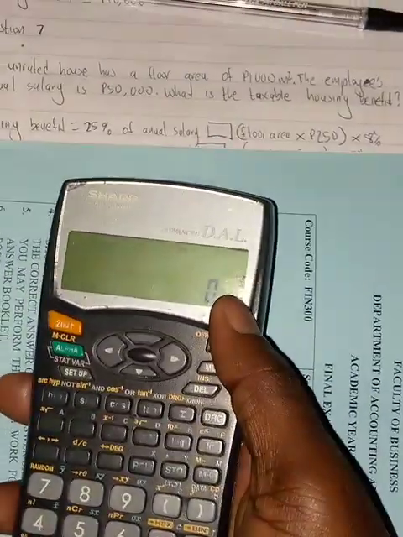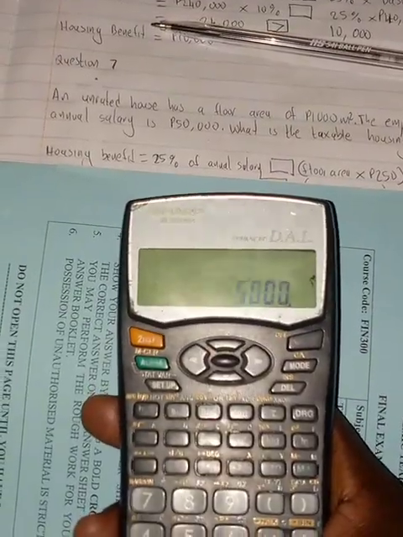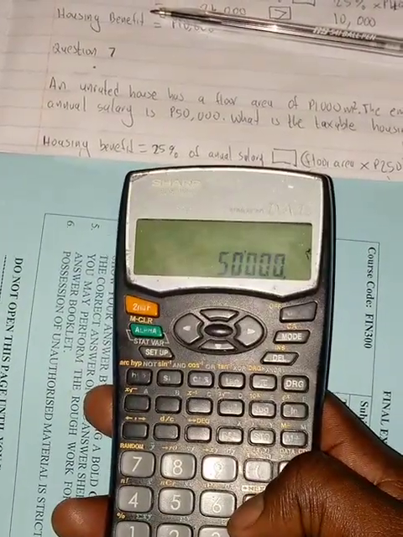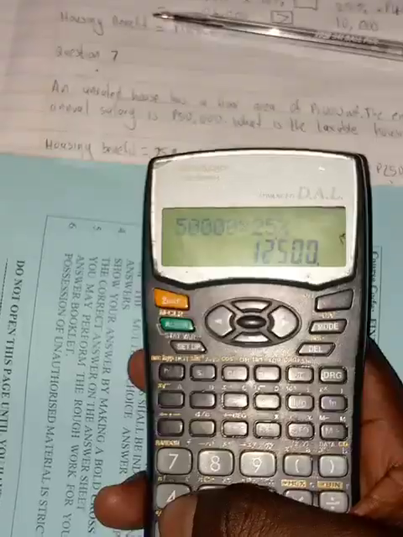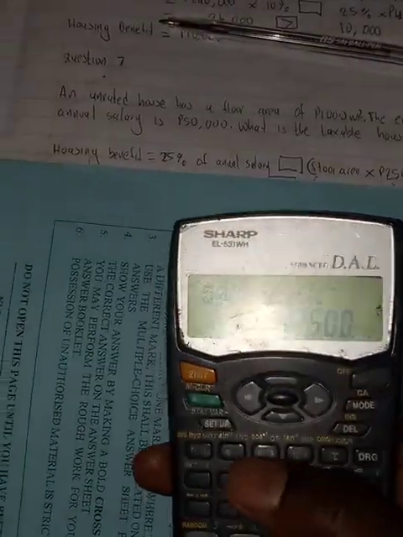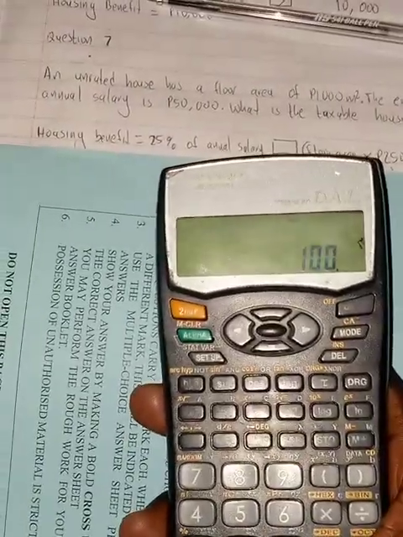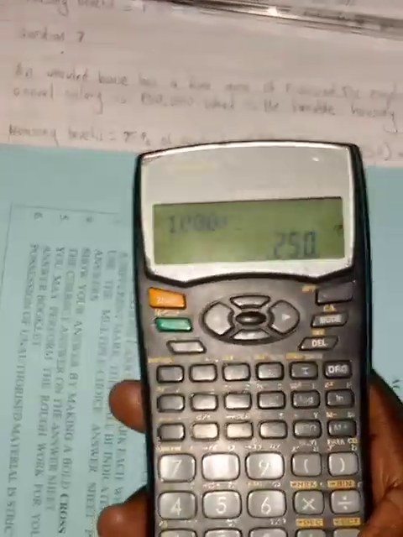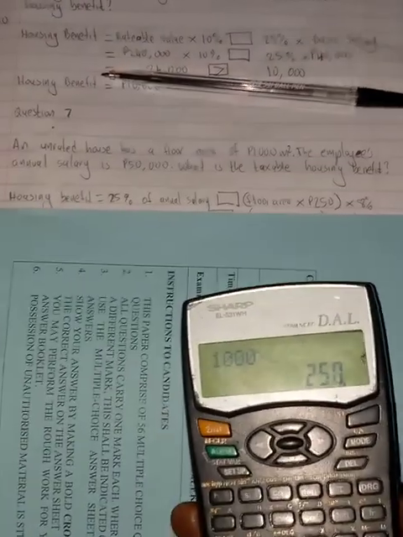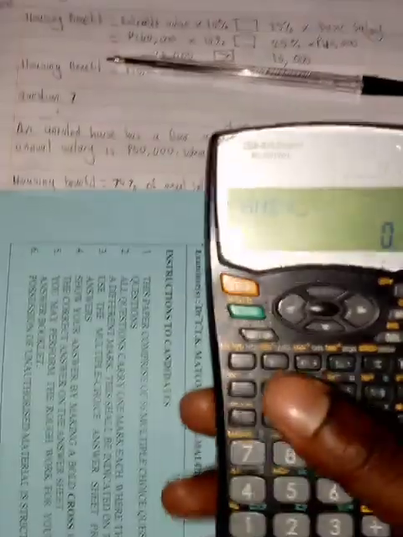So in this case, we take 25% of the annual salary, which is 50,000 times 25%. That should give us 12,500. Now we compare it with the other figure on the side. Here our floor area is 1,000 square meters times 250. I said we multiply the floor area by 250 times 8%.